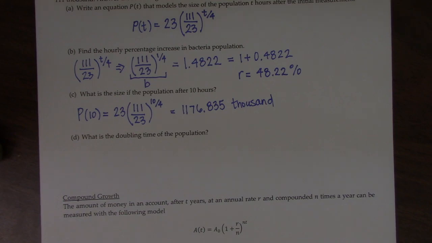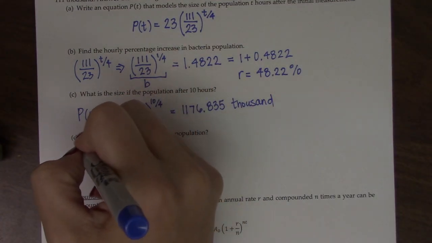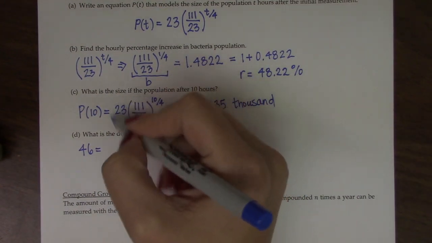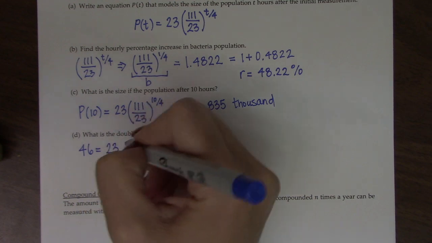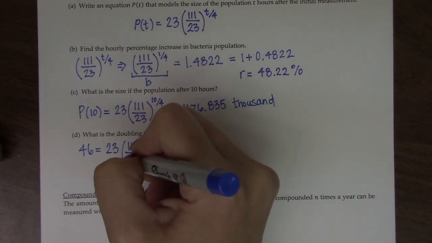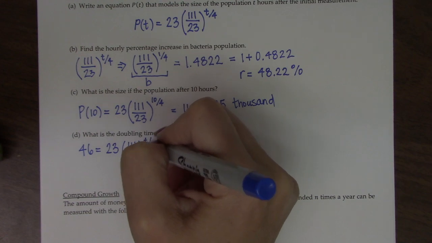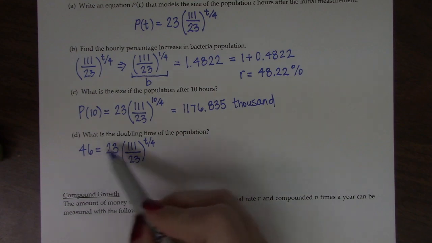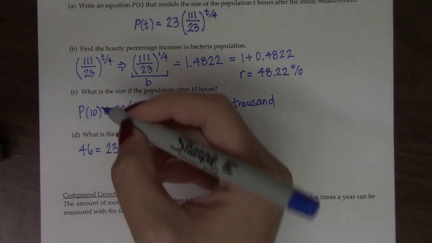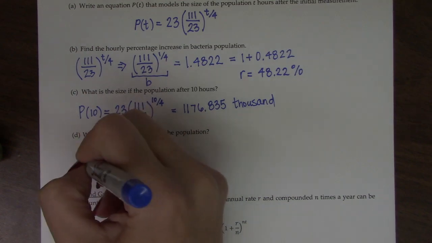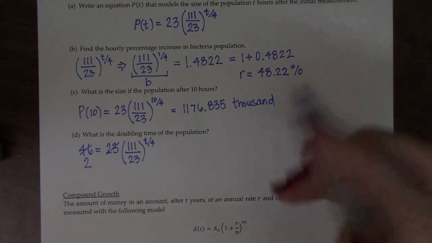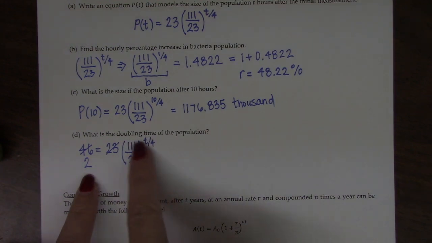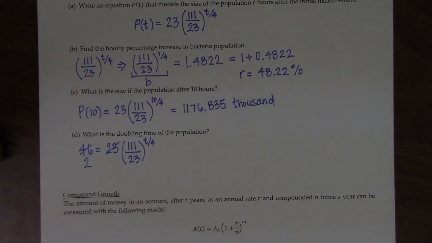So D says, well, what is the doubling time of the population? So we want to know, well, when does our model equal 46? Because the initial amount was 23. So I'm going to set 46 equal to this. And look what's going to happen. Exactly what I said in the previous problem. If I actually use these numbers, well, I can divide both sides by 23. So 23, and when I divide over here, you just end up getting 2. So all you have to do is set 2 equal to the factor rate part of the problem, and the initial amount should cancel out.